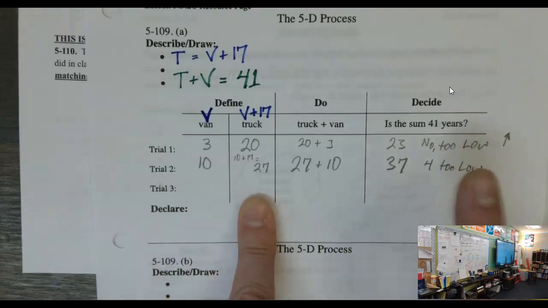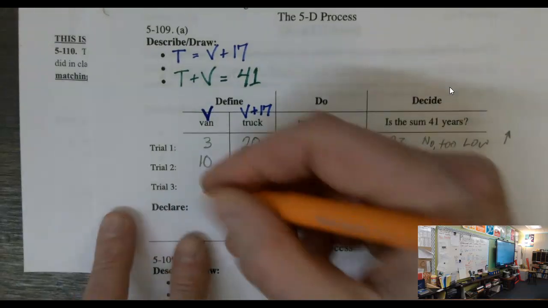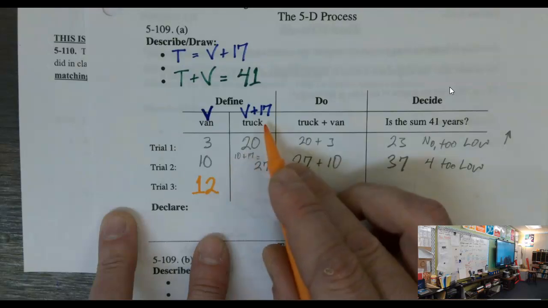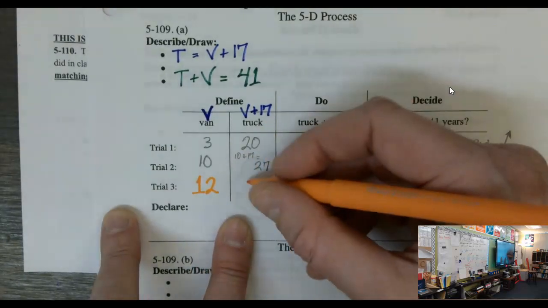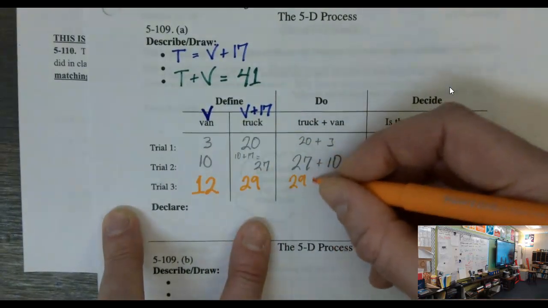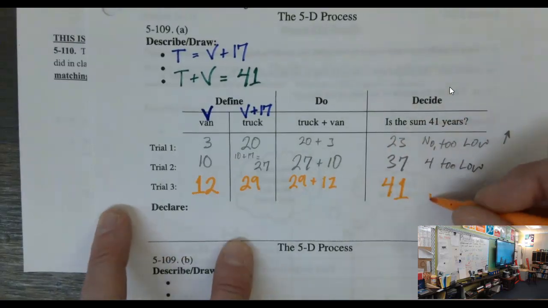So instead, he split the 4, and what guess did you try? Josh is saying if we do 12 for the van, what's 12 plus 17? 29, and then 29 plus 12, aha, 41.